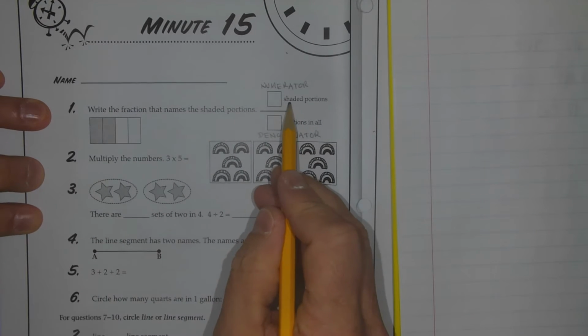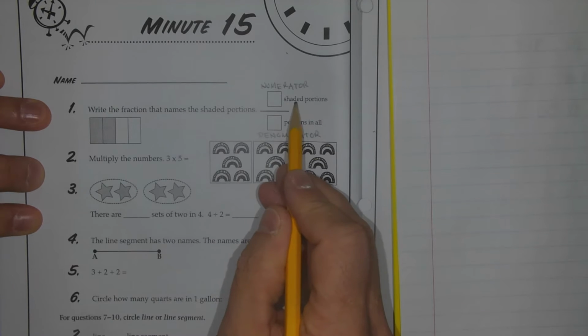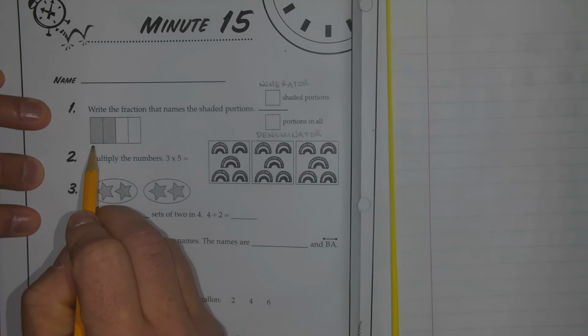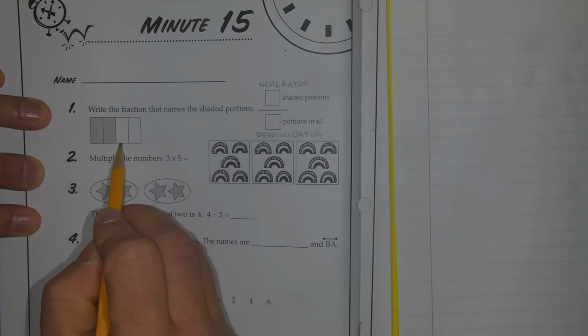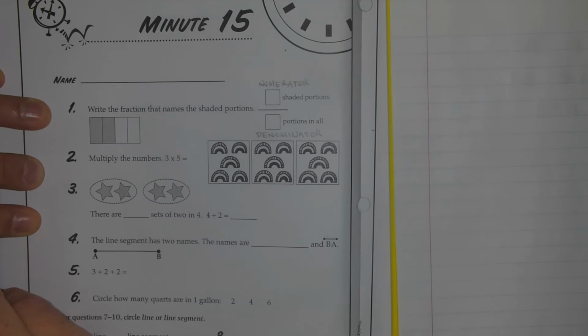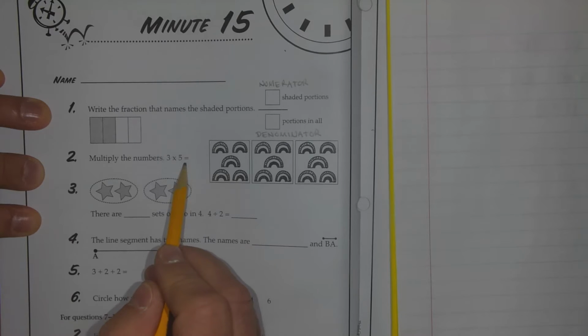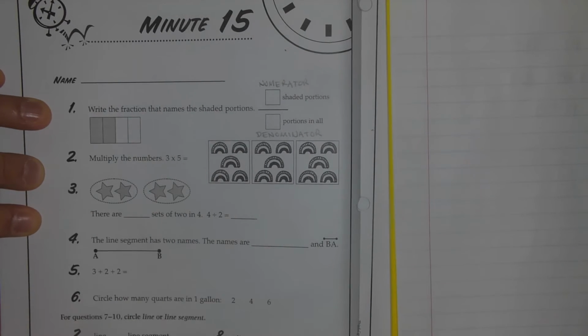The numerator sometimes will ask you for shaded portions. Sometimes it will ask you for unshaded portions. But the bottom one is always the portions in all. So 1, 2, 3, 4 portions in all. Number 2 says multiply the numbers. 3 times 5 equals, or 3 groups of 5 is the same as how many rainbows?